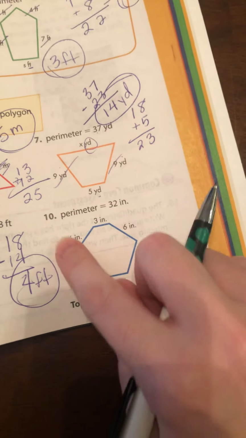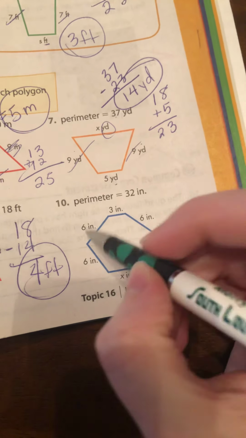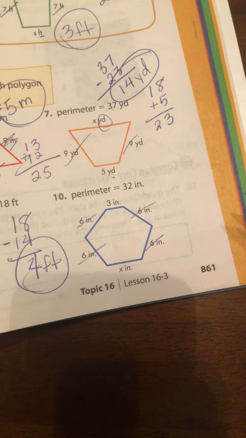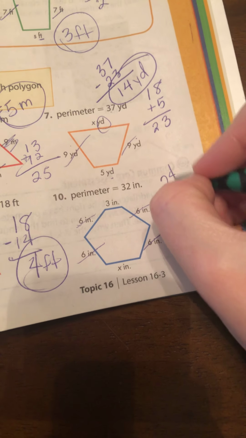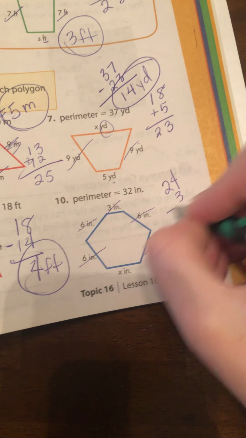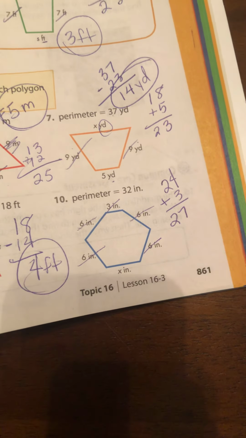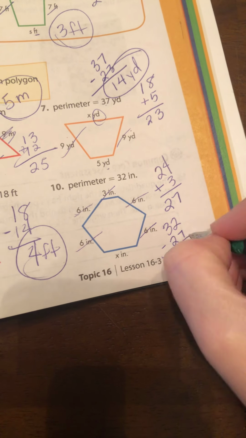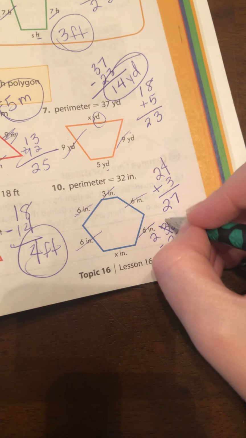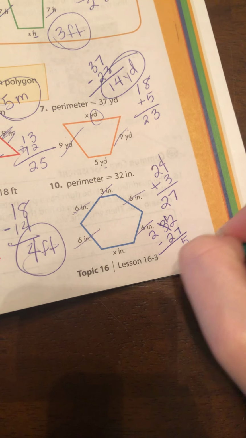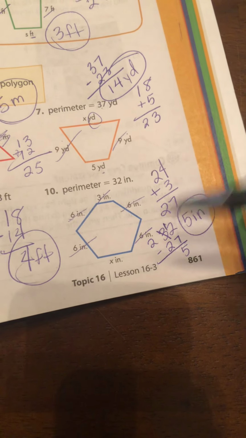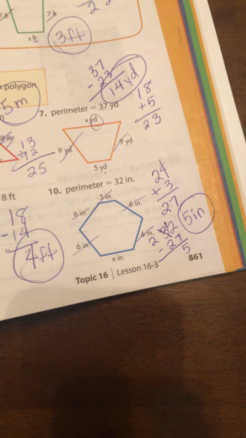Especially look at this one. I'm going to scratch them out as I add them. Okay, I'm actually going to do my doubles. That's 12 plus 12 is 24. 24 plus 3 is 27. Okay, and then we're going to do 32, our total perimeter, minus what we know. Equals 5. So it's going to be 5 inches as my answer. Okay? All right, let's take a look at the word problems.